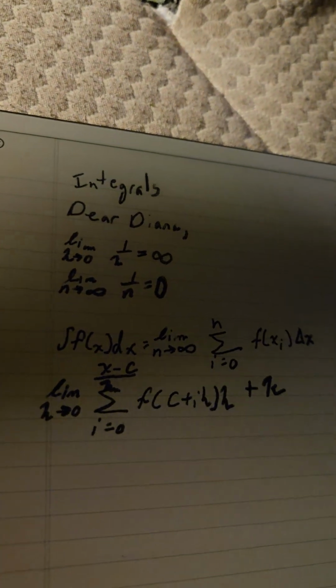And this calculates the area under a curve, and to turn it into an antiderivative, just slap a k at the end of it.